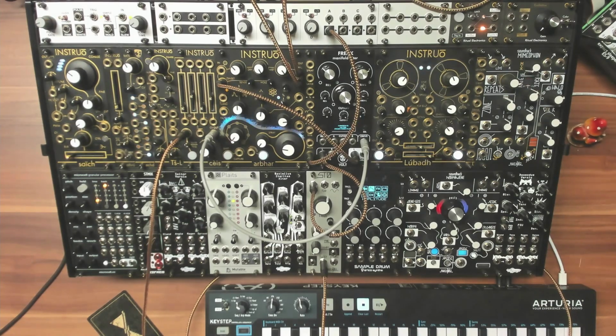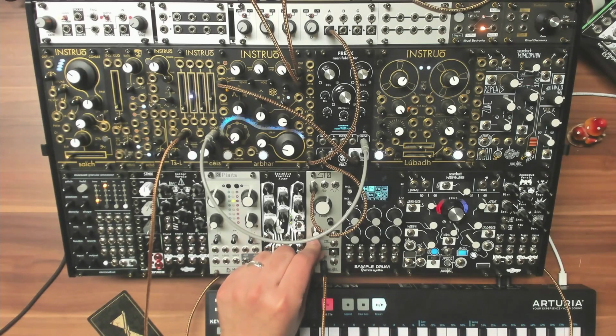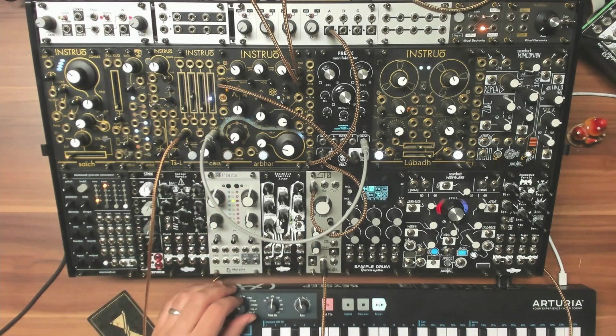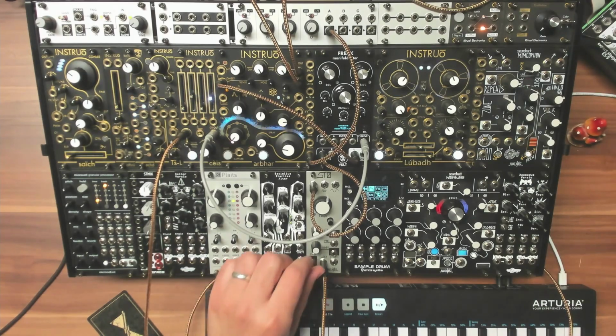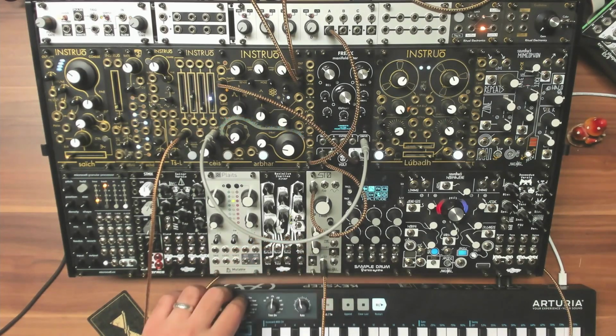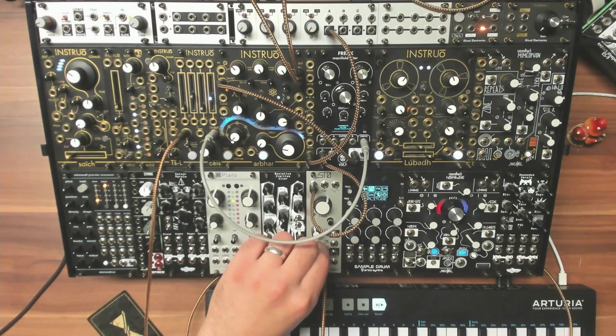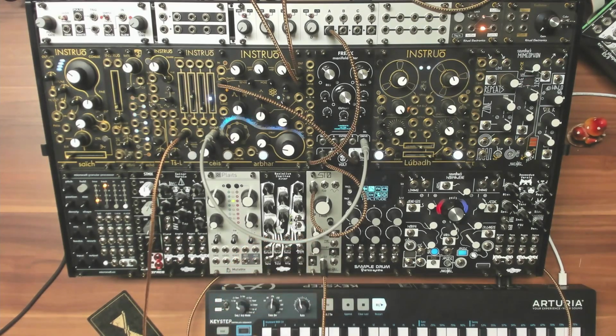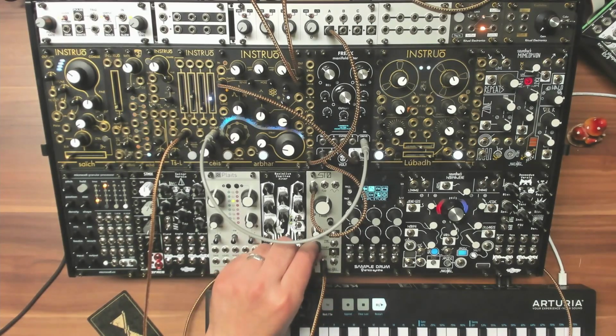So here I have a sequence with the STO. I have it sequenced by the Keystep. This is now just a dry signal coming from Arbhar. Right, so I have a sort of a sequence going on that I can change and play, and I want Arbhar to process this sound live.